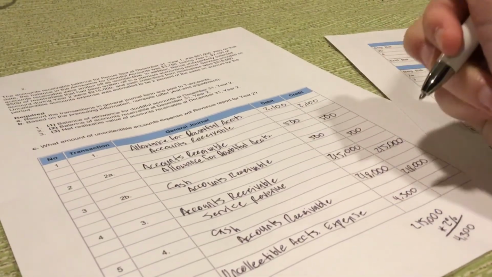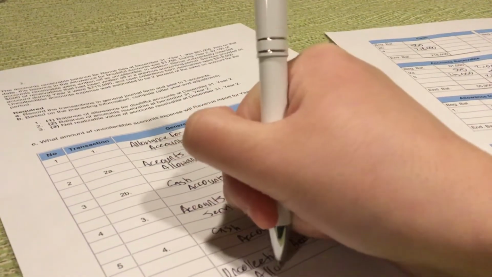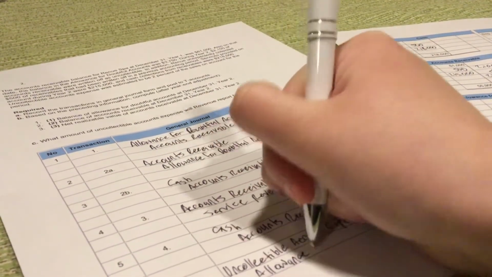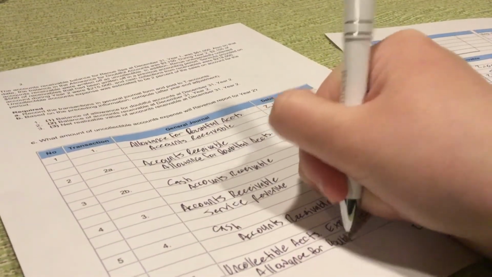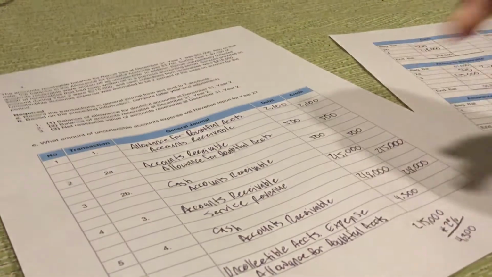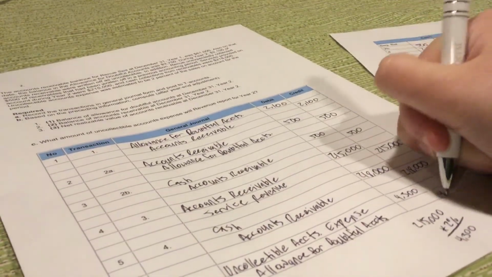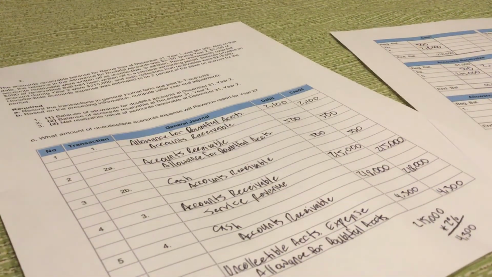And then we are going to credit allowance for doubtful accounts because that is our estimate at the end of the year for what we don't expect to collect. But we are not writing it off like we did in transaction 1 in this problem.